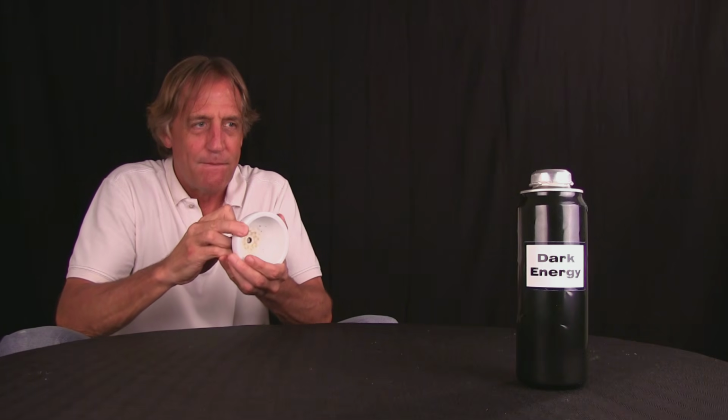We saw how these magnetic bowls will also eject matter at high velocities.